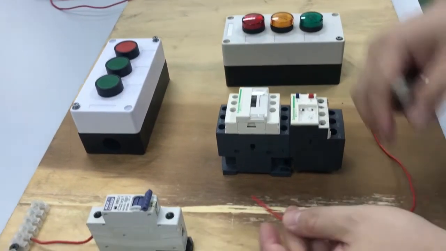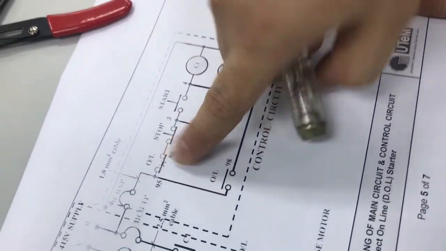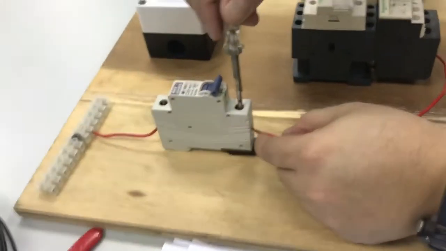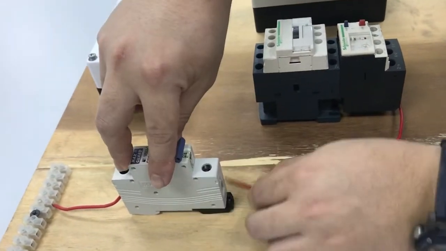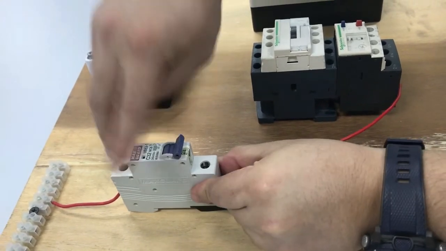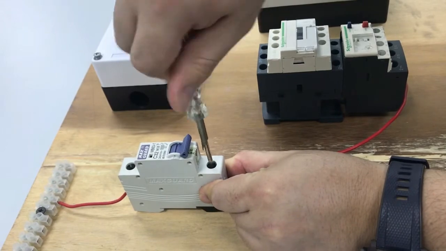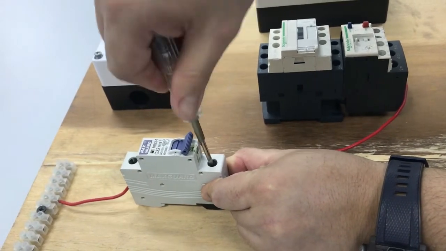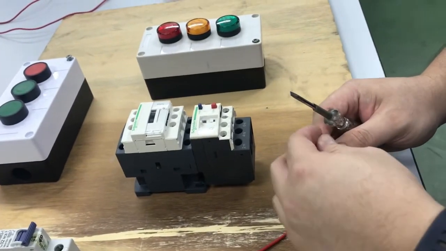And then from the MCB, if you see from this diagram, it goes to the overload.